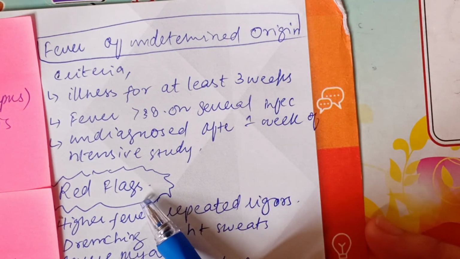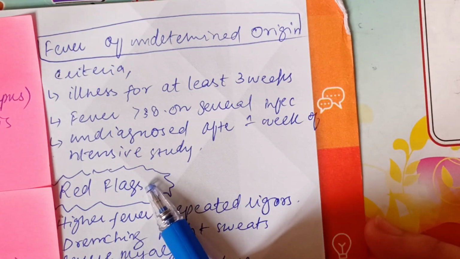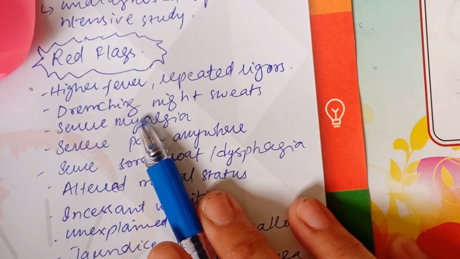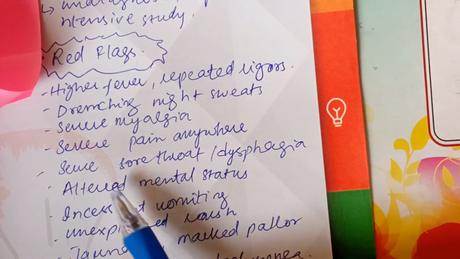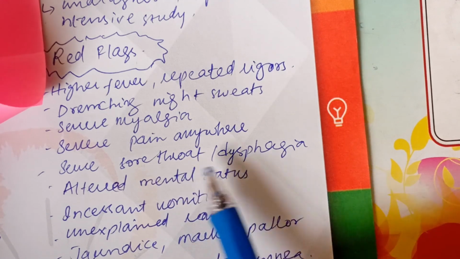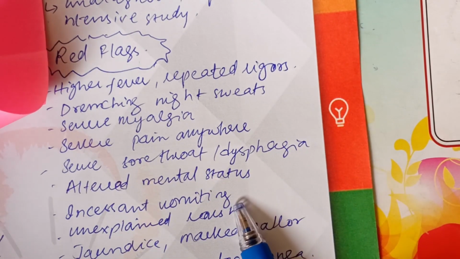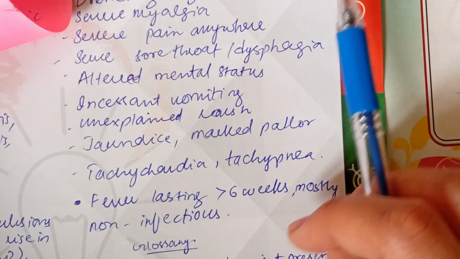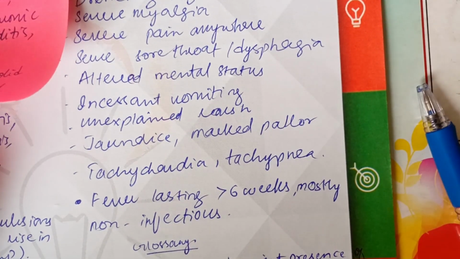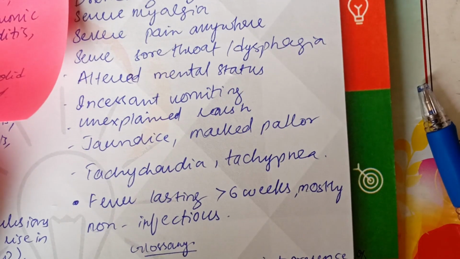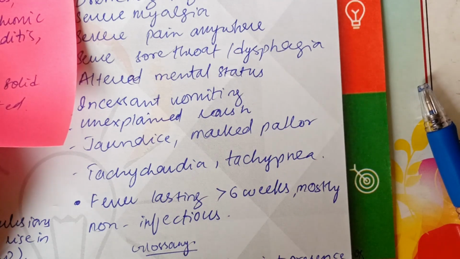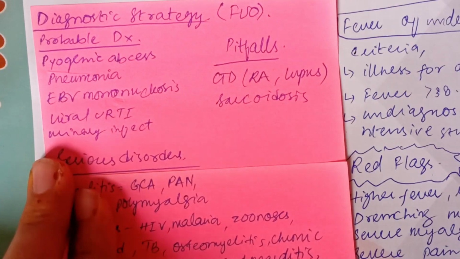What are the red flags we have to look for if the patient has fever of undetermined origin? The temperature is higher and there are repeated rigors, drenching night sweats, severe myalgia, severe pain anywhere, severe sore throat or dysphagia, altered mental status, incessant vomiting, unexplained rash, jaundice, marked pallor, tachycardia, tachypnea, and fever lasting for more than 6 weeks, which is mostly non-infectious. These are the red flags we have to look for when the patient comes to you with fever. In fever of undetermined origin, we have to follow a diagnostic model.